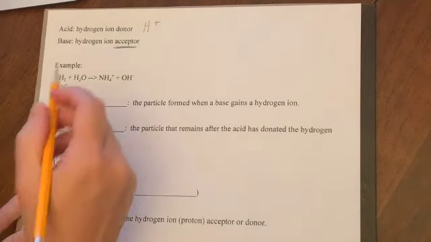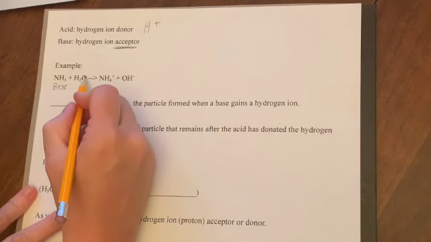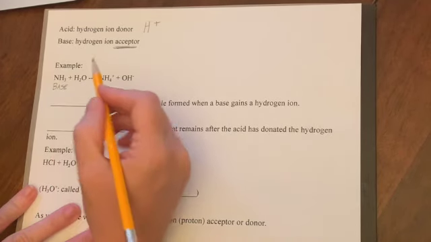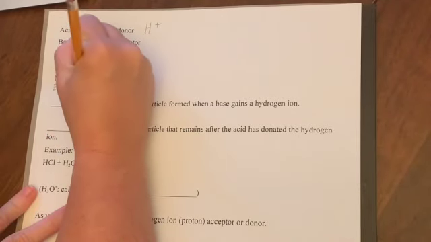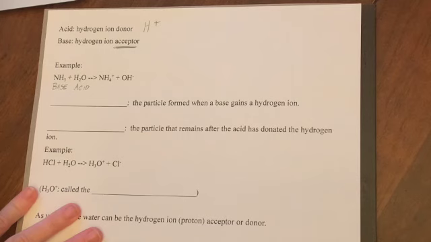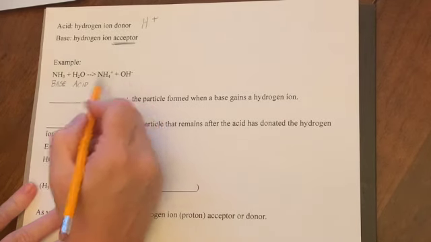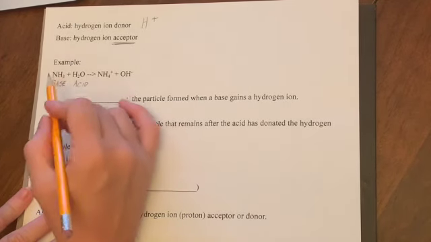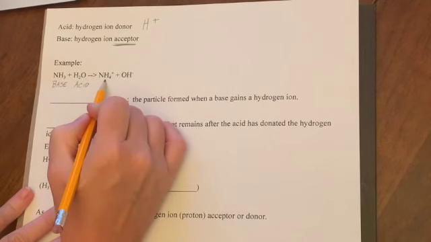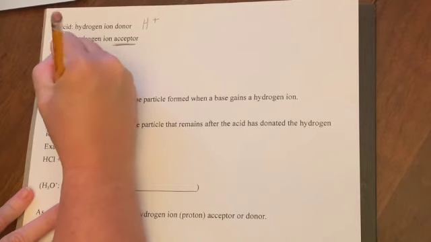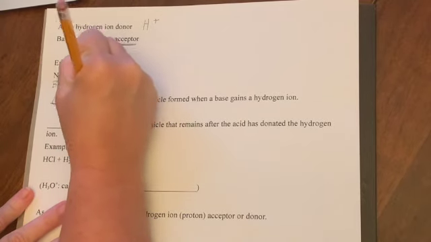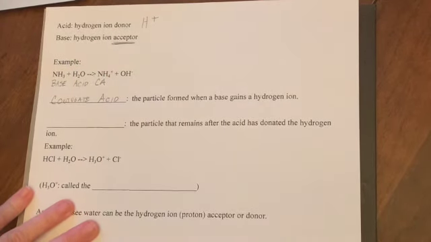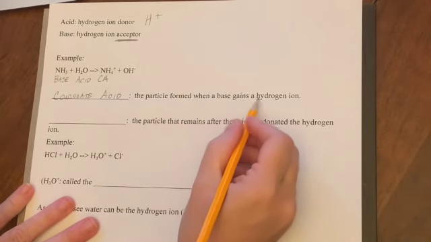Where did it get that hydrogen from? Well, let's look at this water. It's H2O on the left, and it's OH- on the right. The water gave off a hydrogen, which makes it fall under the category of an acid. Now, what's going on over on the right? If you notice, the ammonia gained that hydrogen and it became the ammonium ion. And we actually call this the conjugate acid, and I'll just abbreviate that CA under ammonium. That is the particle formed when a base gains a hydrogen ion.